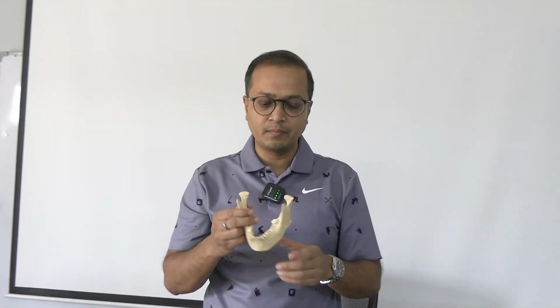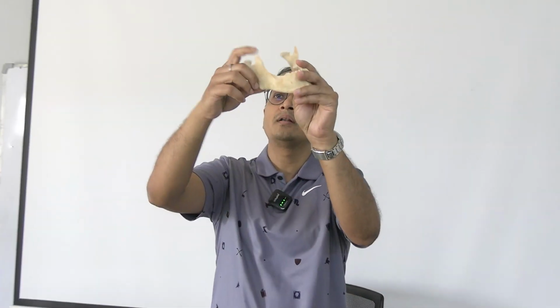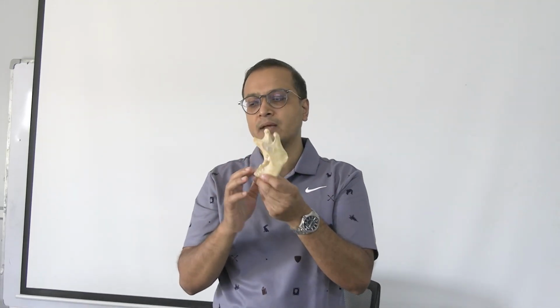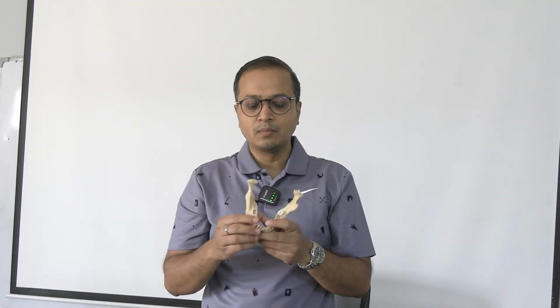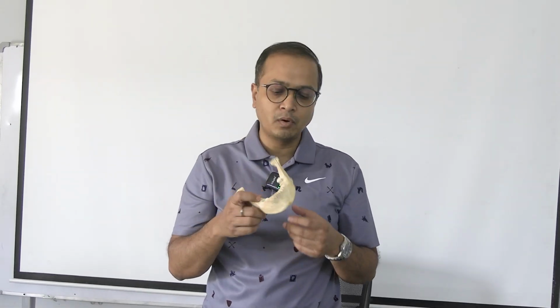That means it has some kind of process projections. This is 1, 2, and this upper one also we call a process, where the tooth sockets are. These are the 3 basic parts of the bone. So, 3 parts of this particular bone: body, ramus, process, right, 3 things there.